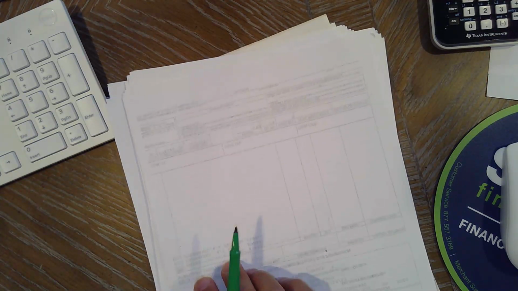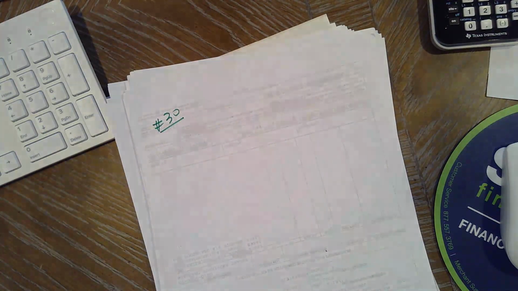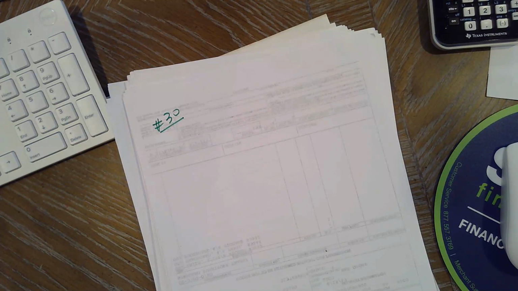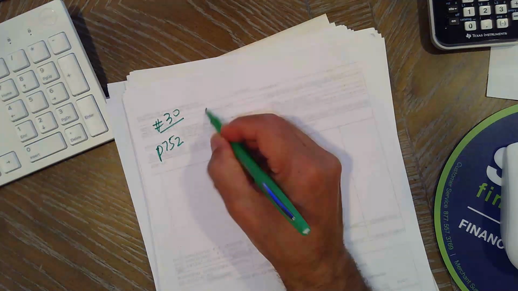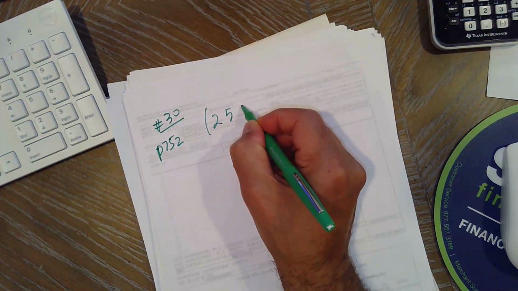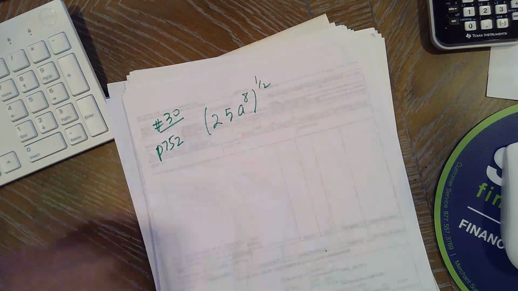Alright, so say you have number 30. Again, let me just remind myself what page I'm on. So I am on page 752 still. So how do we evaluate 25 a to the 8 to the power 1/2?